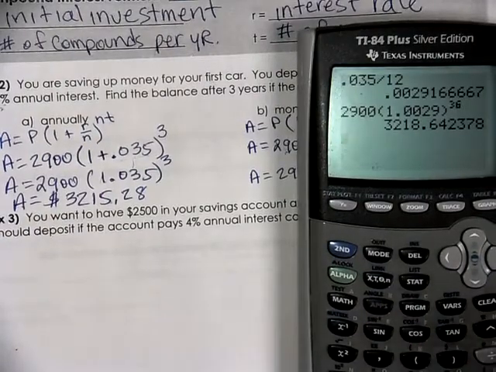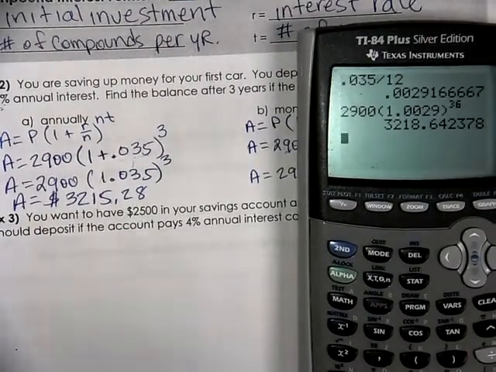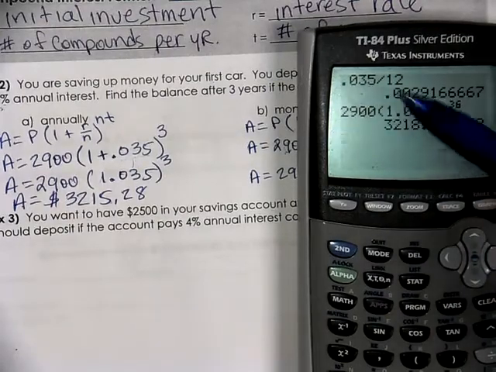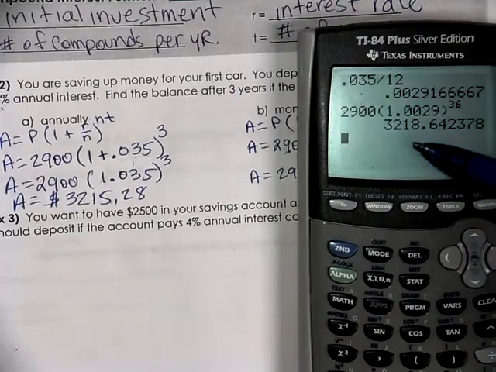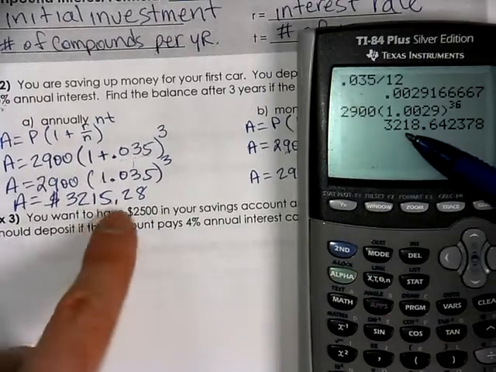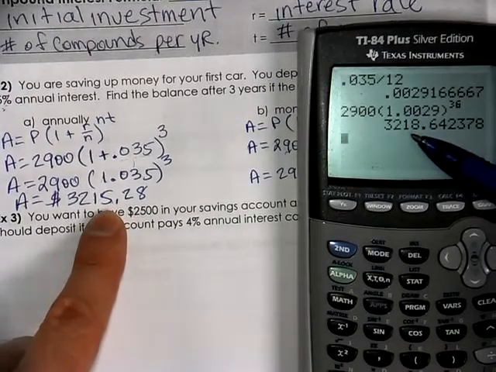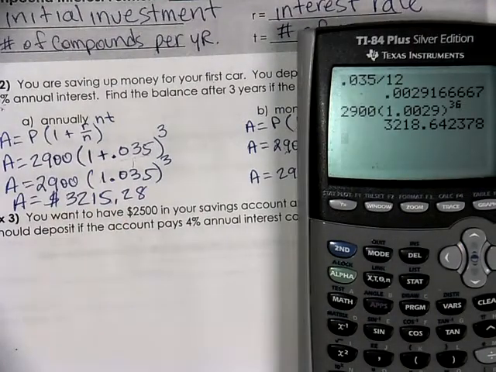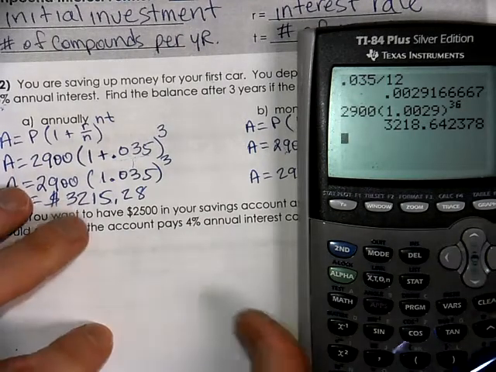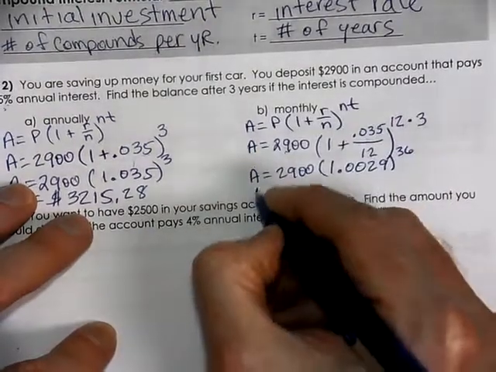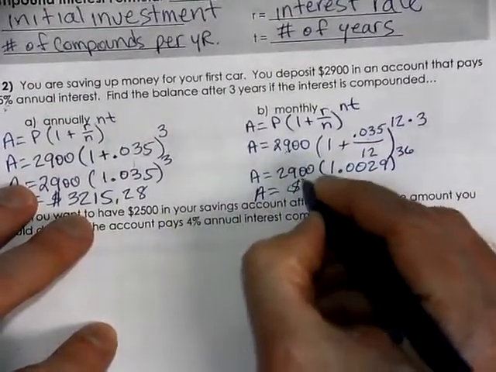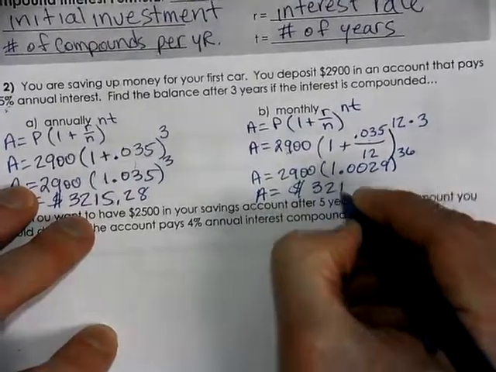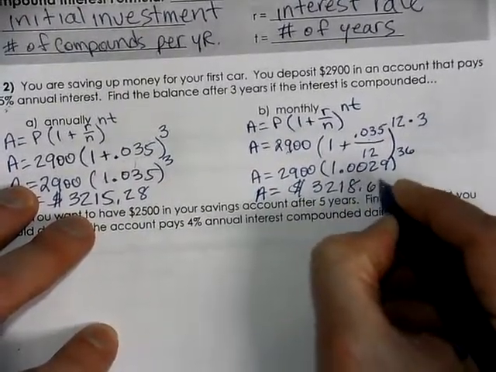And after the second month, we have even more than that. So when we take our 3.5%, it's doing it of even larger amounts. So that's why we slowly grow. Over 3 years, we don't see a big difference. But over the lifetime of an investment, like for retirement, that could be very dramatic. So 3,218.64.